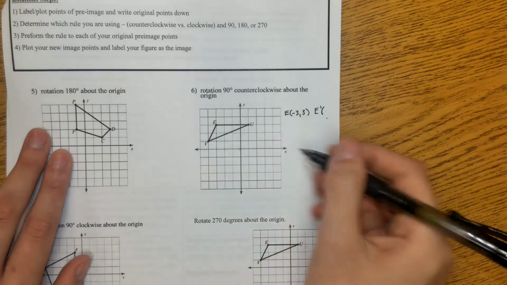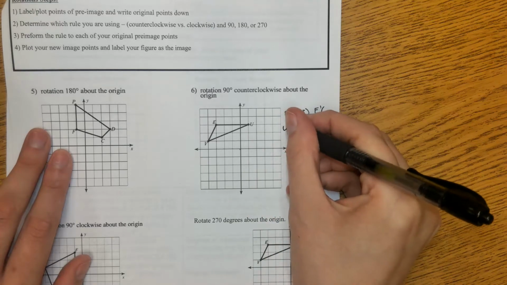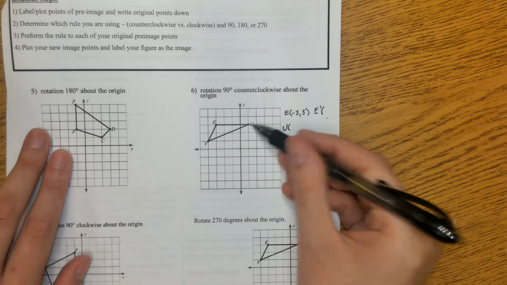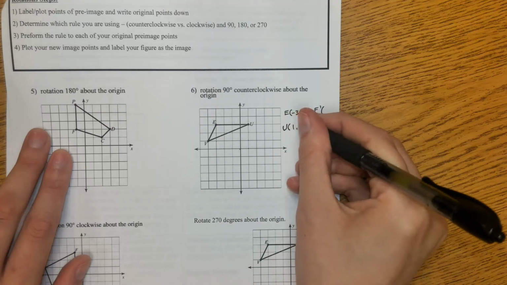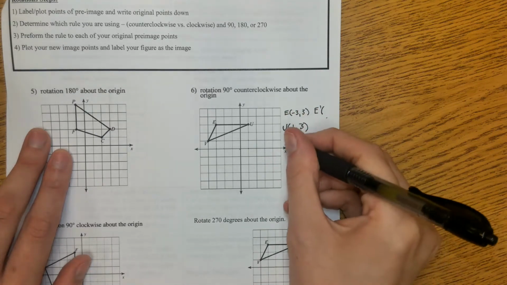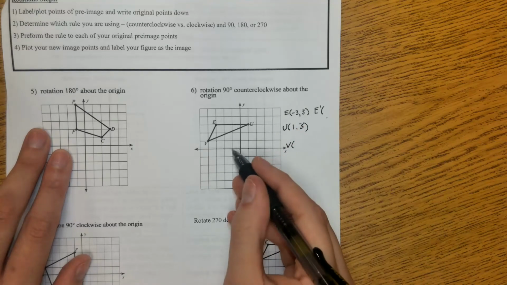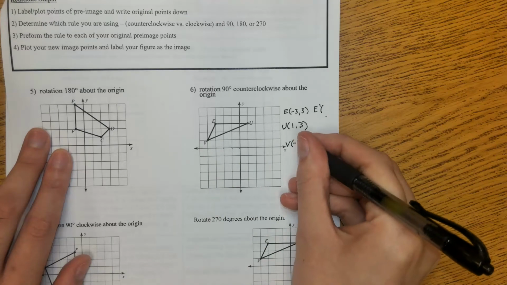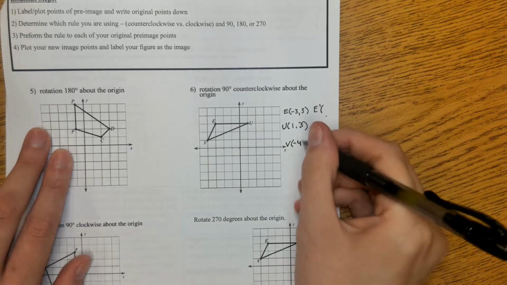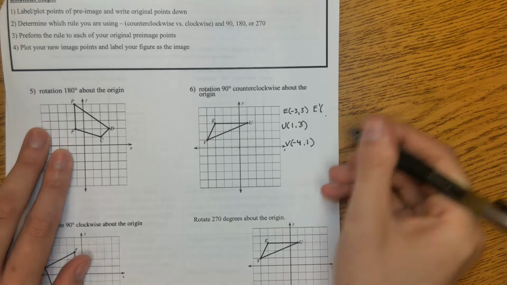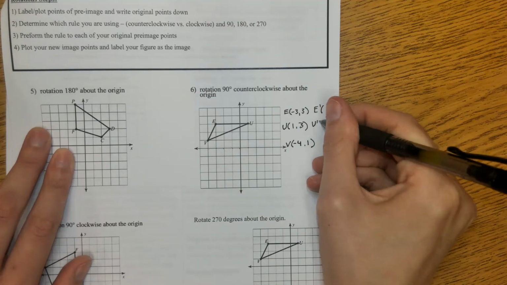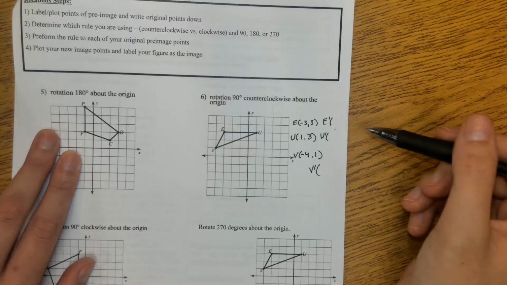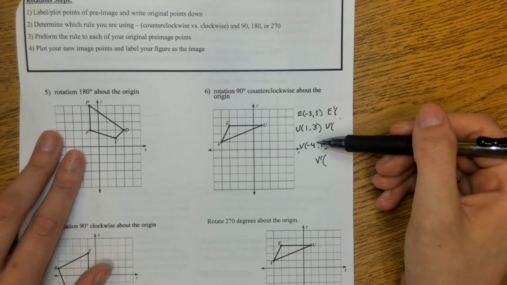And then U is at 1 and 1, 2, 3, so 1, 3. And V is at -1, 2, 3, 4, -4, +1. Okay, and let's leave our spaces for U prime and V prime. Okay, so we wrote down our original points.